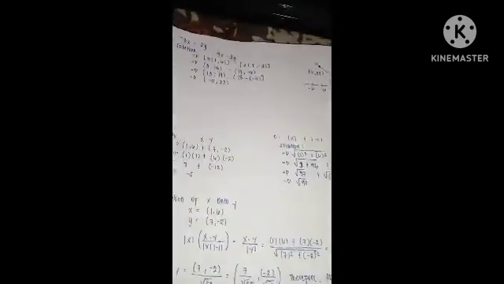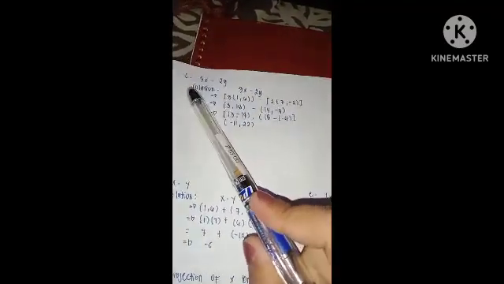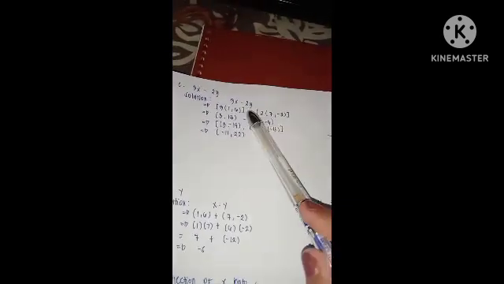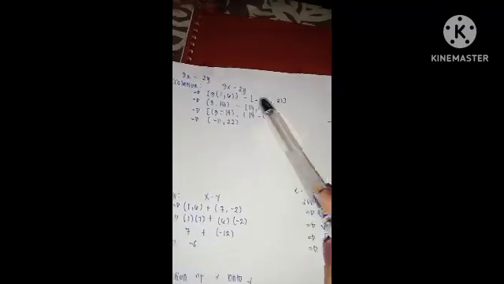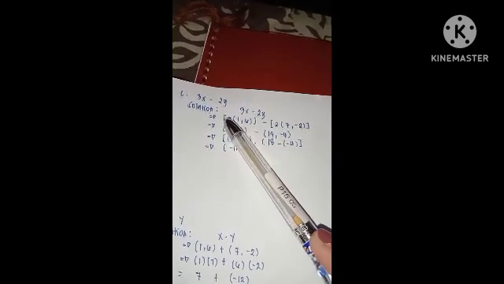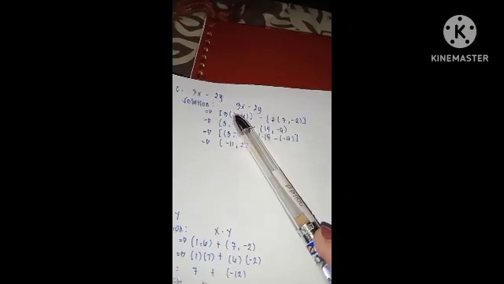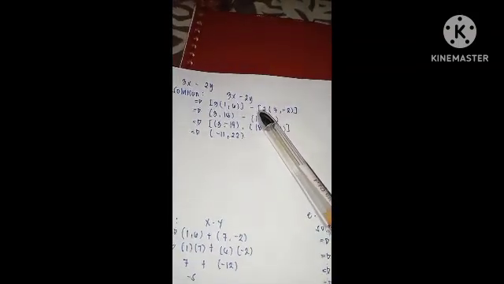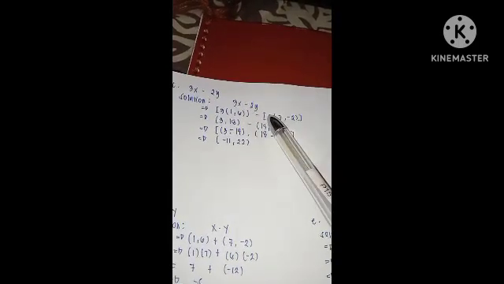And letter C, find 3x minus 2y. Since our x value is 1 and 6, and our y here is 7 and negative 2, we will multiply the x by 3, and we will multiply the y by 2.